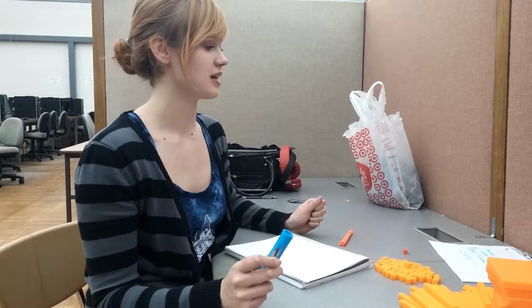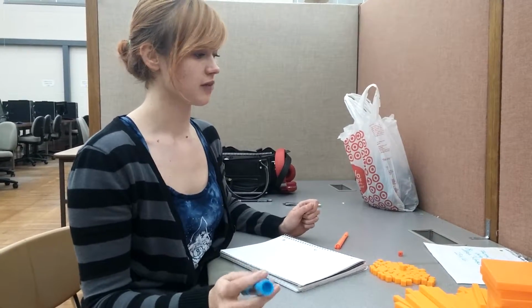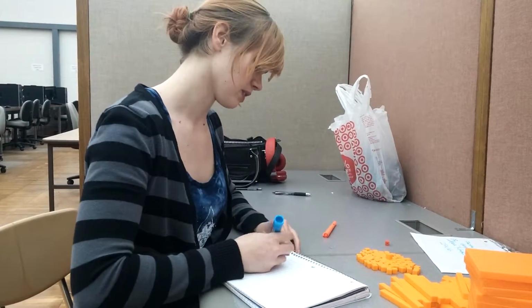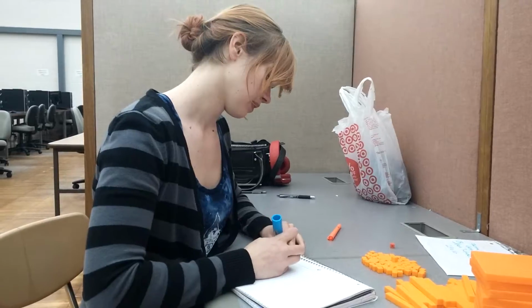I'm Bailey Pretty, and today we are going to be finding partial products using base 10 blocks, as well as showing you what the area model is. So for my example today, I'm going to be using 23 times 16.